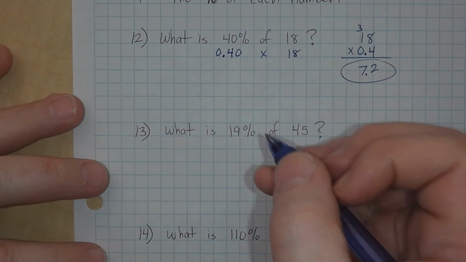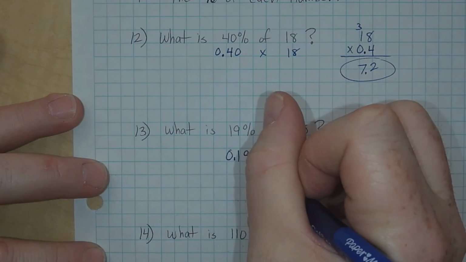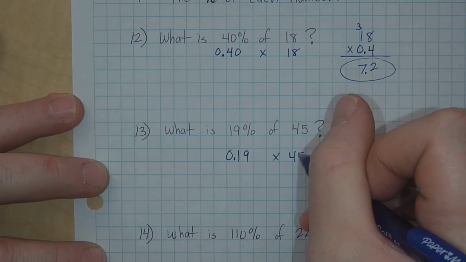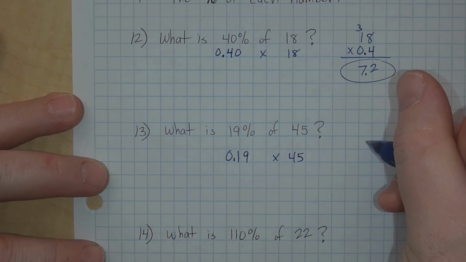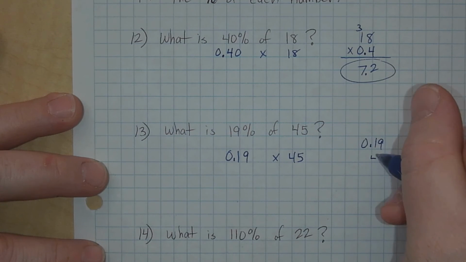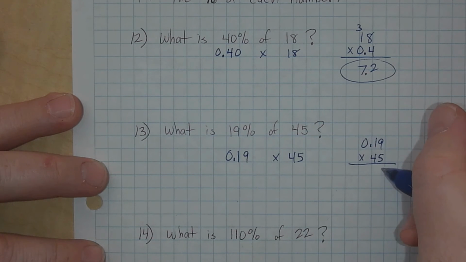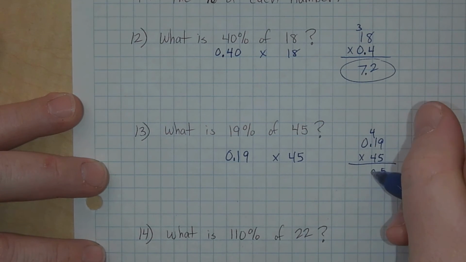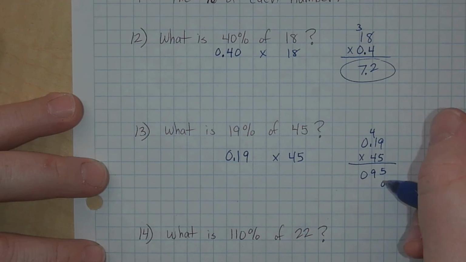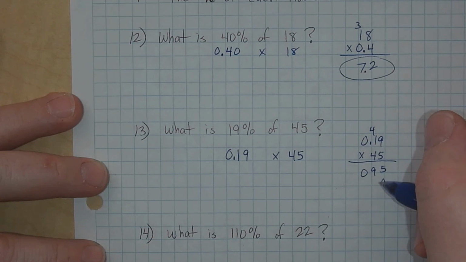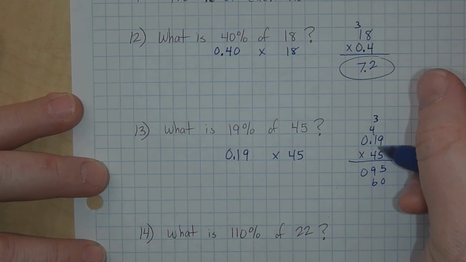Next, 19% is going to be 0.19. We're going to multiply it by 45. So I take 0.19 times 45. Again, it doesn't matter which one's on top, which one's on the bottom. This is fine. 45 times 9 is 405. Add a 0 for your second line. 1 times 5 is 5, 1 times 4 is 4.